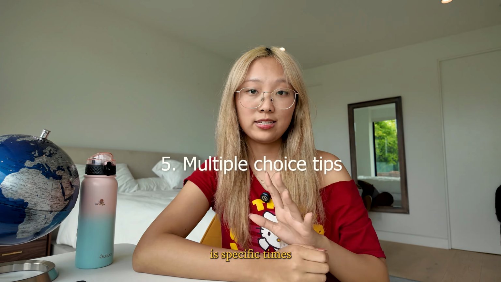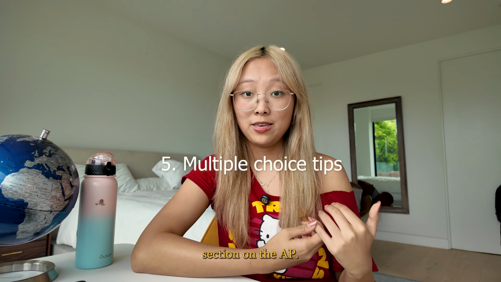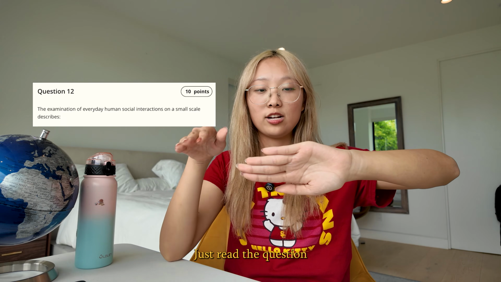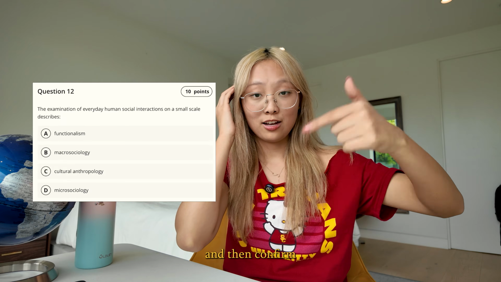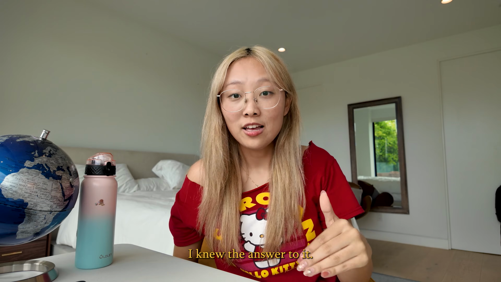Number 5 is specific tips for the multiple choice section on the AP Chem exam. Read the questions and the choices very carefully, because they're all meant to distract you or trick you into picking the wrong answer. What I always like to do is cover up all the options, read the question, think about an answer in my head, and then confirm with the options. I distinctly remember a particular question where I knew the answer, but because another option sounded convincing as well, I chose it. Don't do that. Trust your knowledge.